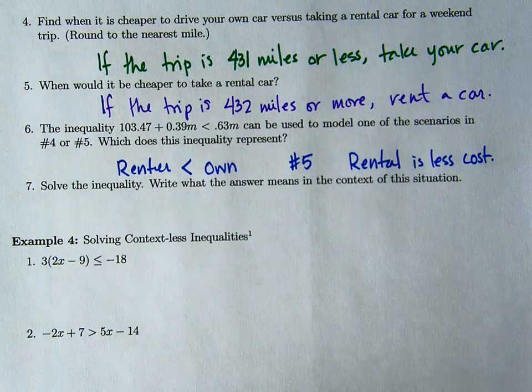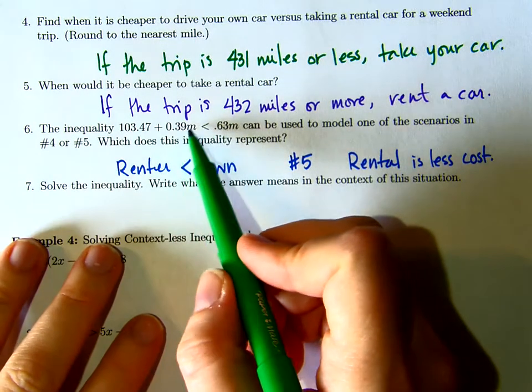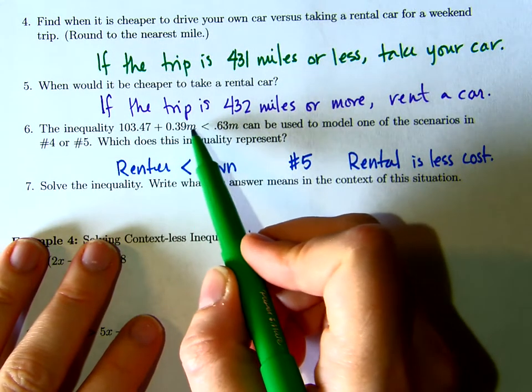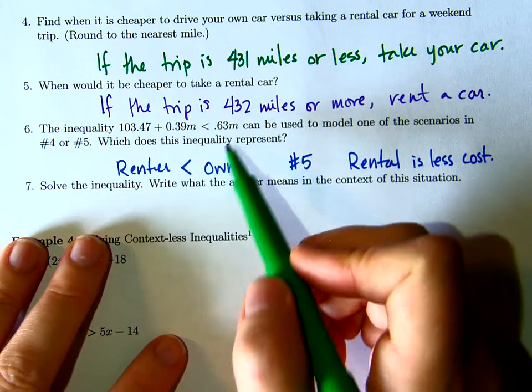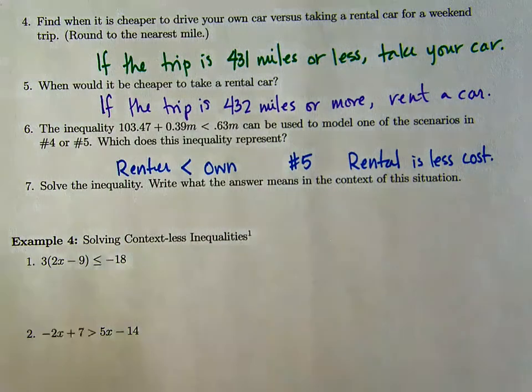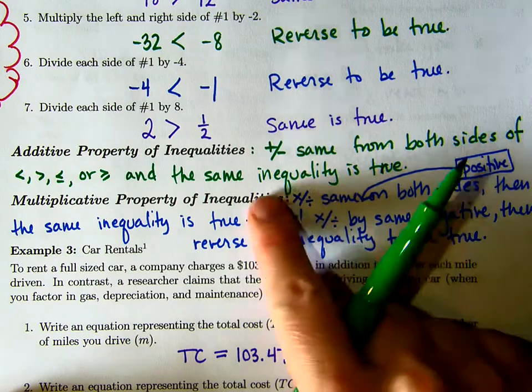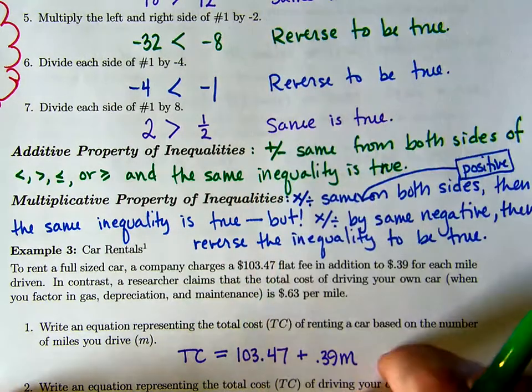My first step is going to be to subtract 0.39 m's from both sides, because remember that with the property of inequalities, if we add or subtract the same from both sides, the same inequality is true.